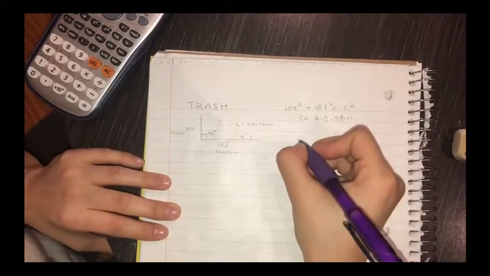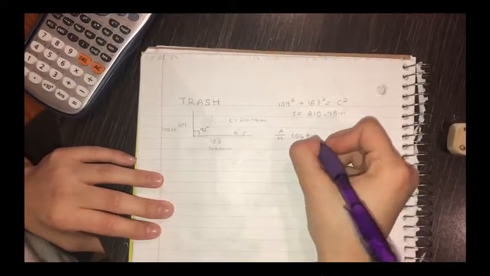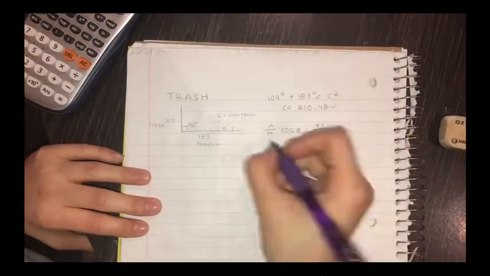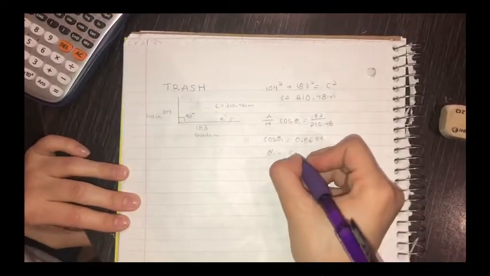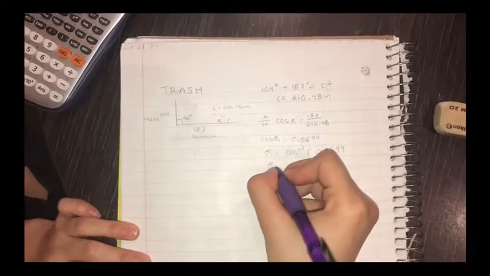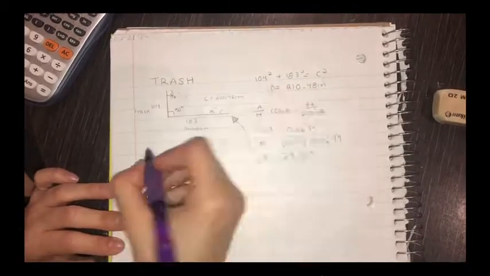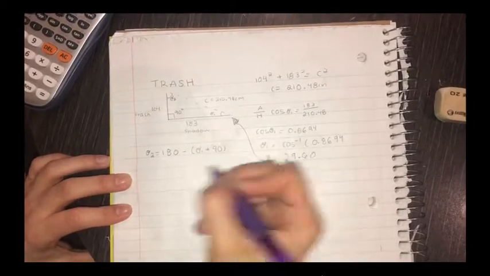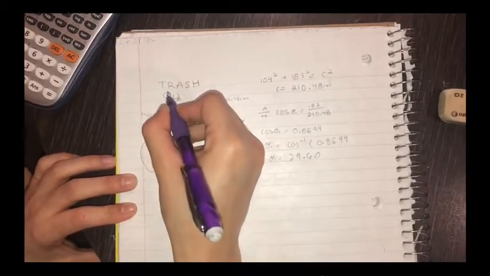Then for angle 1, I decided to use cosine, which is adjacent over hypotenuse. So it's 183 over 210.48. And then cos angle equals the decimal of the division, and then to isolate the angle, I did shift cos and the decimal. And at last, I got the answer, which was 29.60. That was angle 1. And then for angle 2, I did 180 minus the sum of angle 1 and 90 degrees. And I got an answer of 60.39.